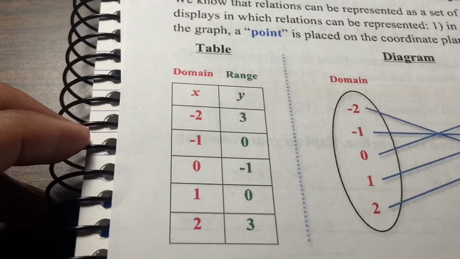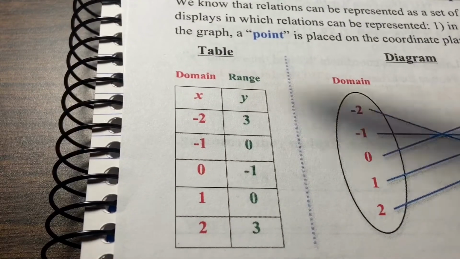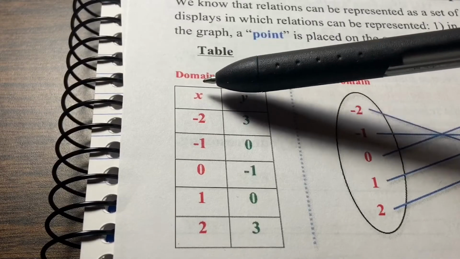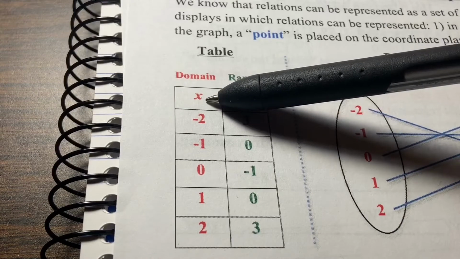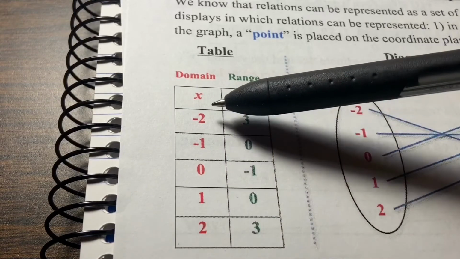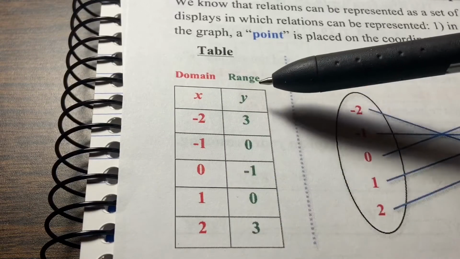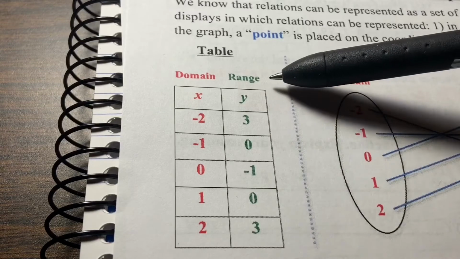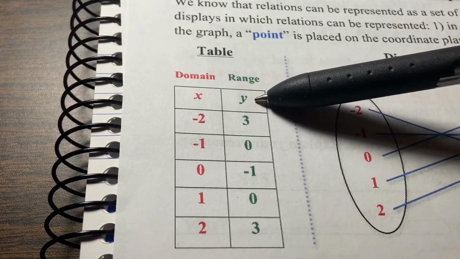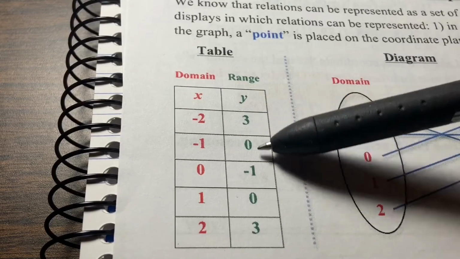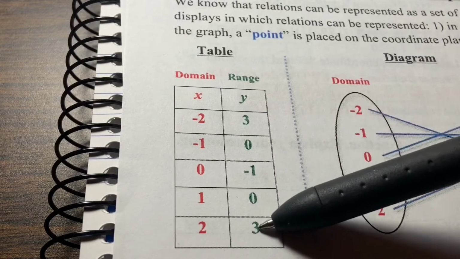We have the left side of the table labeled domain. Again, we know the domain is all of my x values, okay, the first coordinates. And the second column is the range, okay, which we know is the set of all of my y values or second coordinates, all right?